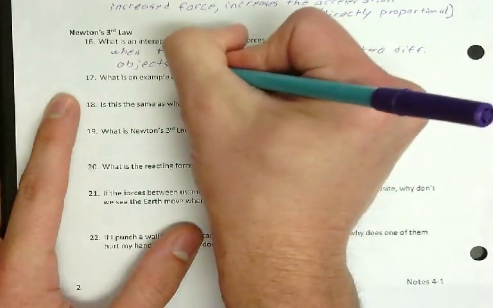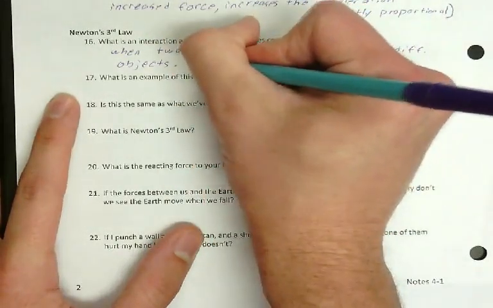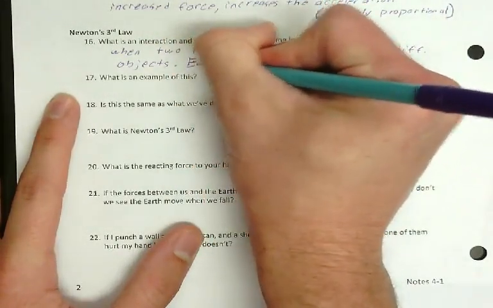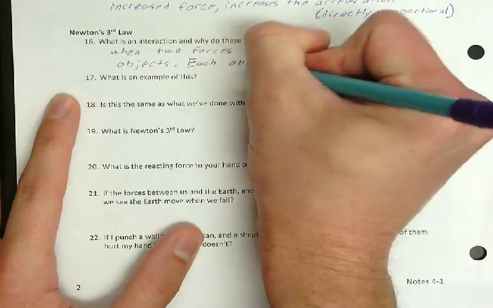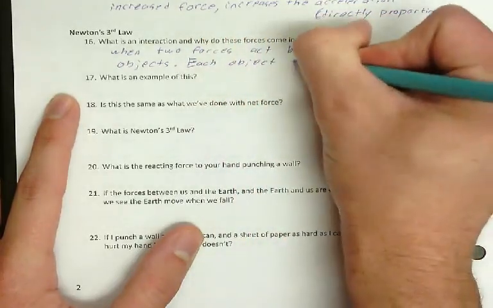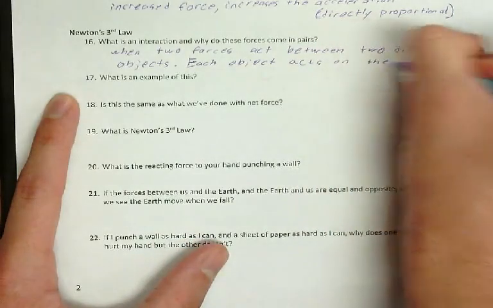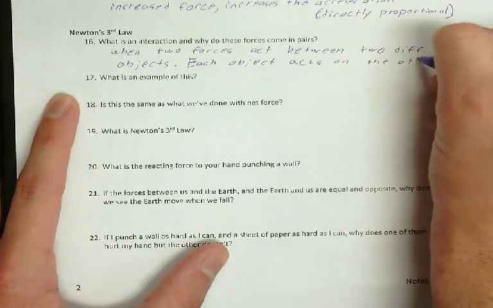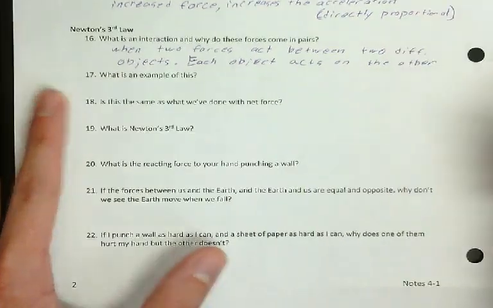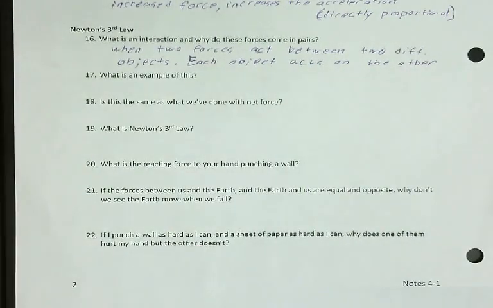And the reason they come in pairs is because each object acts on the other. So if I do something to one object, then that object does something to me. That's why there's two forces. Because I apply a force and object 2 applies a force.